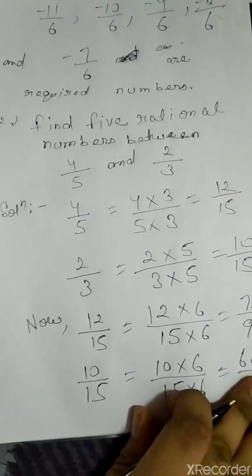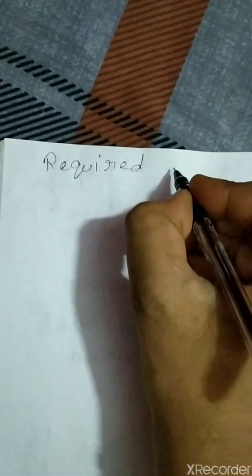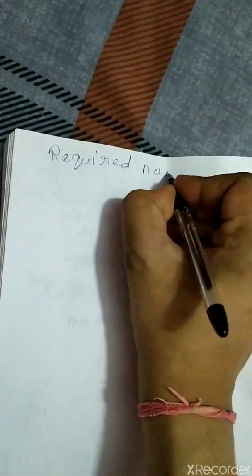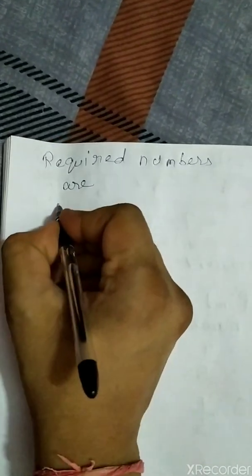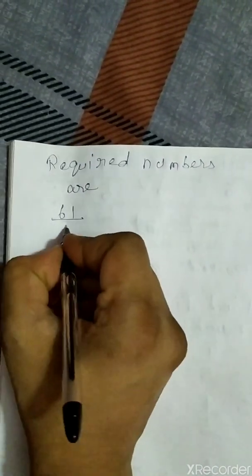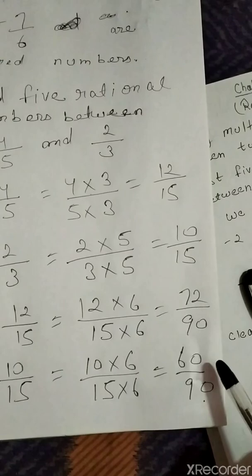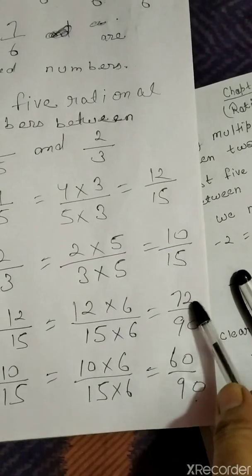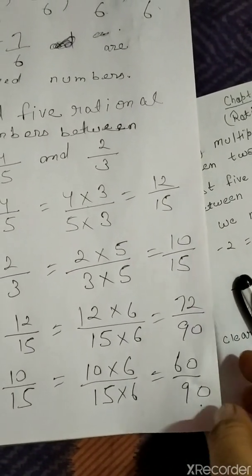Okay, therefore the required numbers are 61 by 90, because the given numbers you have got are these two, 72 by 90 and 60 by 90. So 61 to 71, all are in-between numbers only.